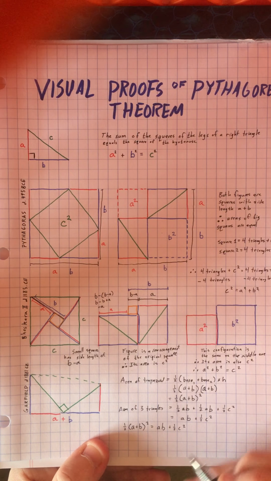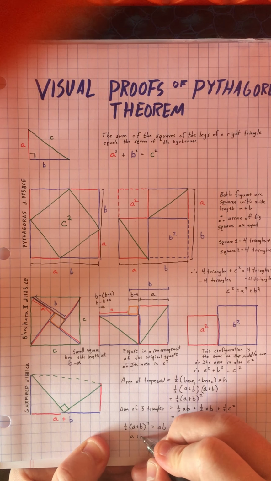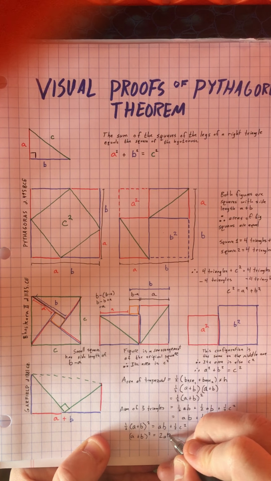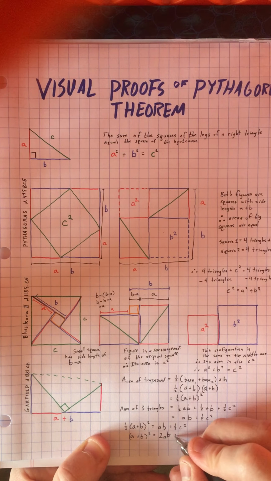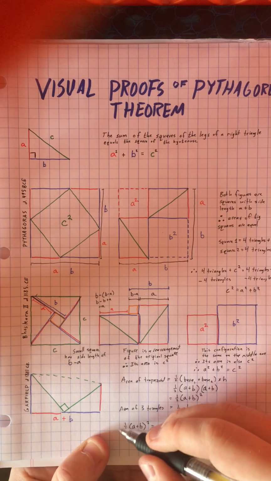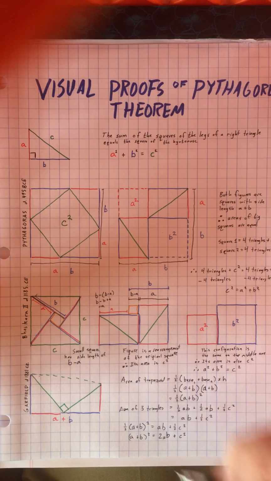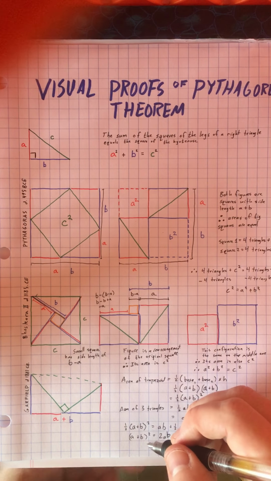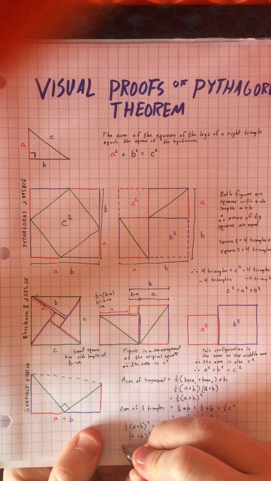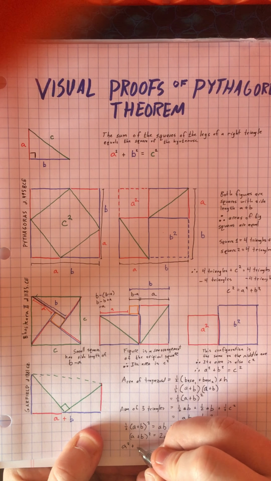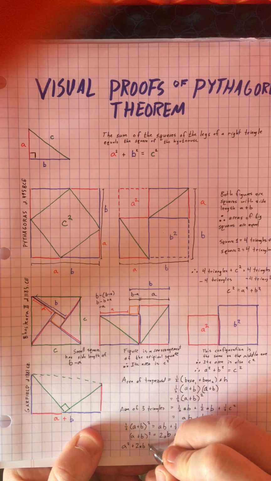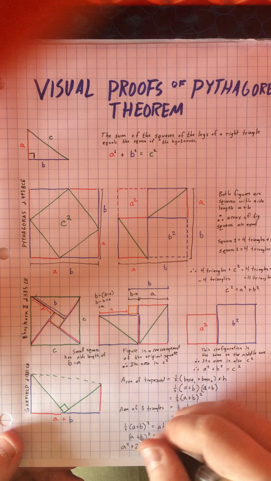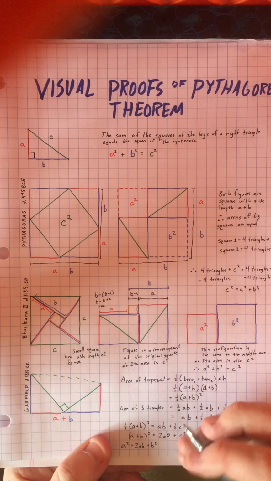I don't like fractions, so I'm going to double everything. This tells me that (a plus b) squared equals 2ab plus c squared. This is what we call a binomial, and when we square something like this, we do what's called a binomial expansion. You'll learn more about that in algebra. But for right now, it's sufficient to say that it equals a squared plus 2ab plus b squared. If you're really curious, this comes from using the distributive property to FOIL these two things together.